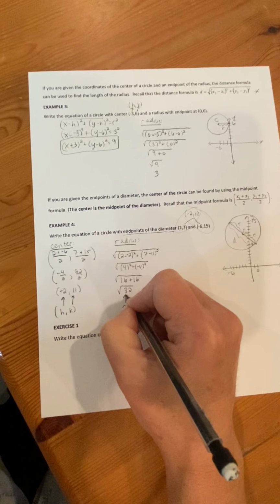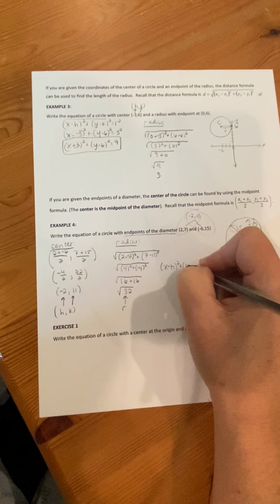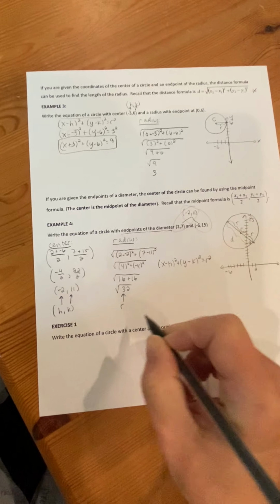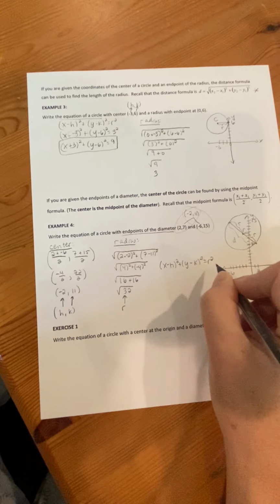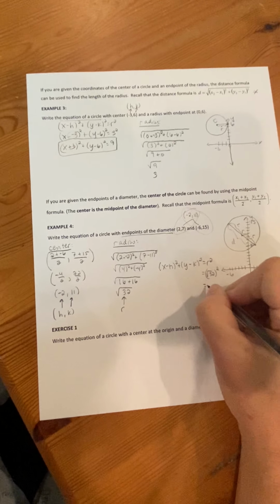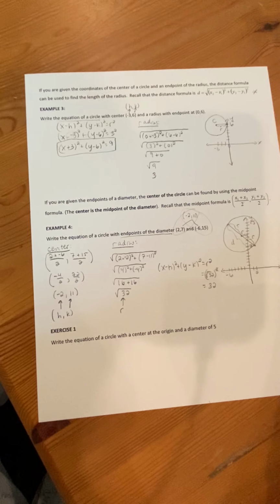There's your r value, and what we are now looking at, x minus h quantity squared plus y minus k quantity squared is equal to r squared. Okay, this is what you're going to put that r into. You're going to take that square root of 32 and you're going to square it. So don't even care about the square root, because squaring and square rooting cancel each other out, and that's just plain old 32.